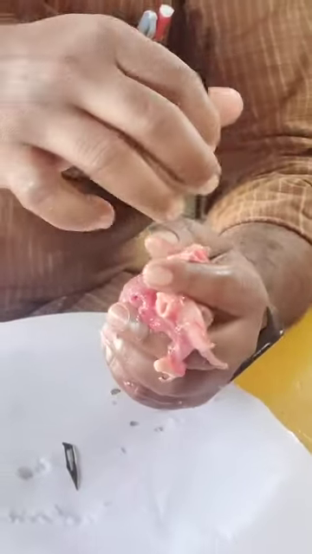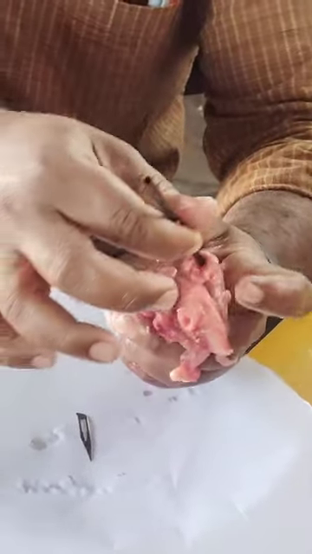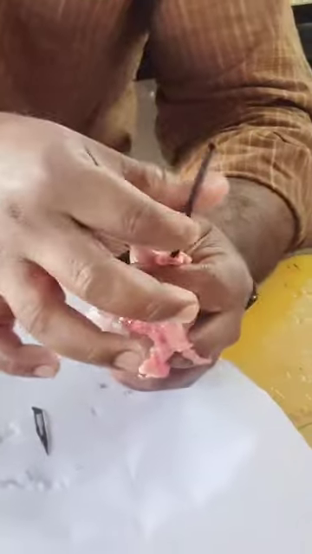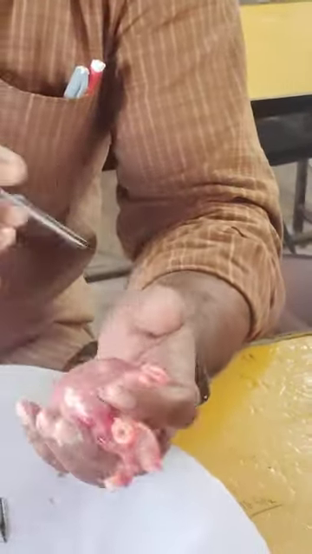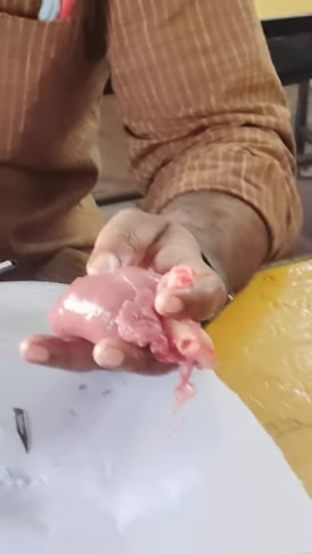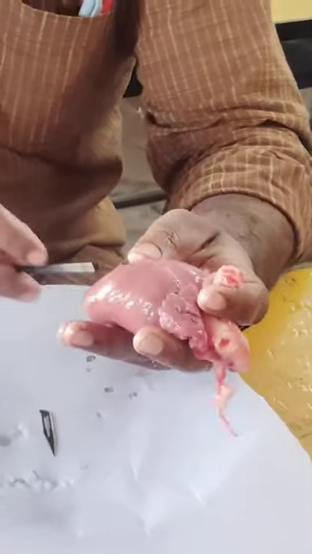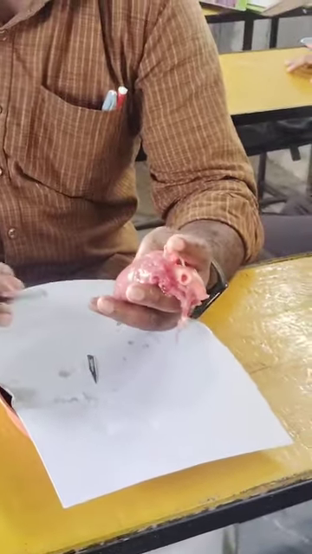It collects deoxygenated blood from the upper body parts. Then here is one more, the inferior vena cava, which collects blood from the posterior body parts.